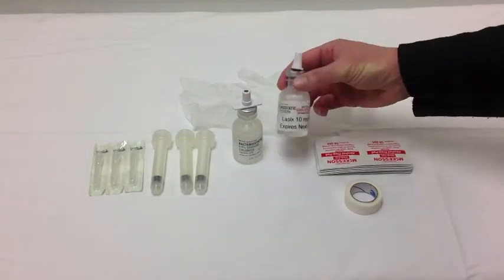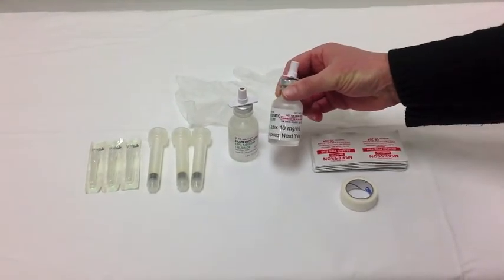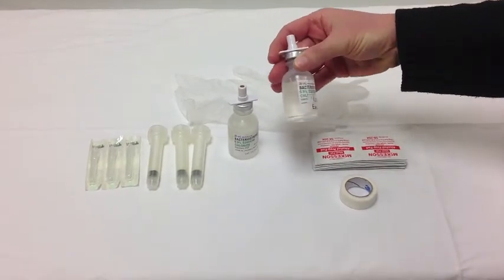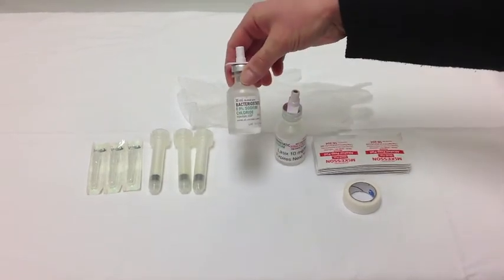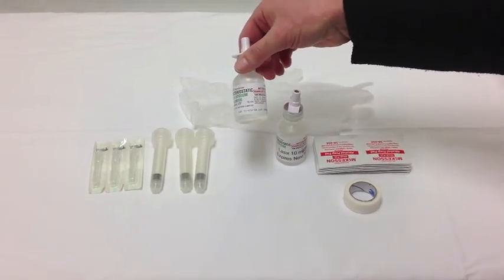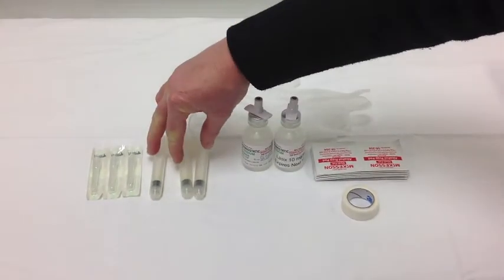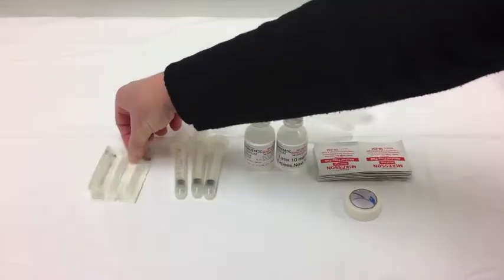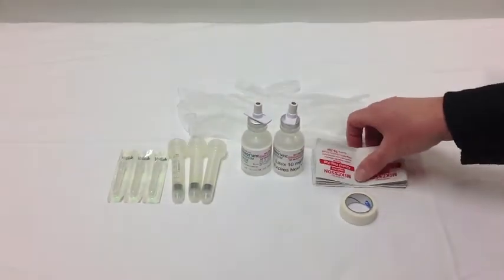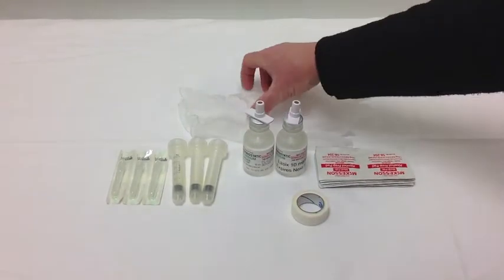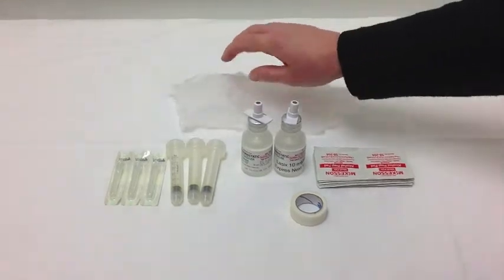Now that I've washed my hands, it's time to gather my supplies. My supplies include Lasix 10 milligrams per ml, which expires next year. And I notice that the fluid is clear, there's no sediment, so it looks good to use. I also have my normal saline. It expires in 2018, and the fluid is also clear and looks good to use. I will also need 3 ml syringes, 3 blunt cannulas, a stack of alcohol wipes, some tape to label my syringes with, as well as some clean gloves.